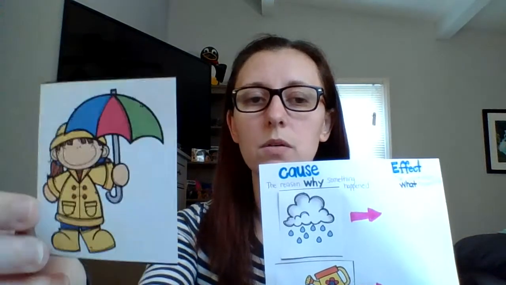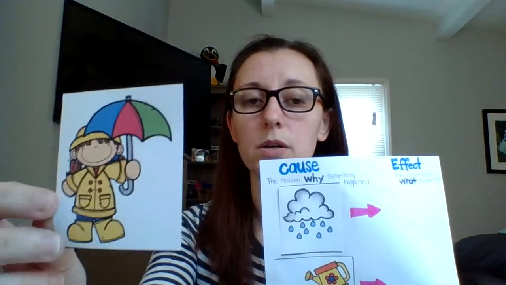So let's get started. Our first cause is it's raining. Because it's raining, we want to do something to keep ourselves dry. And that is the effect. The effect is I'm going to use an umbrella and put on a raincoat so that I don't get wet in the rain.